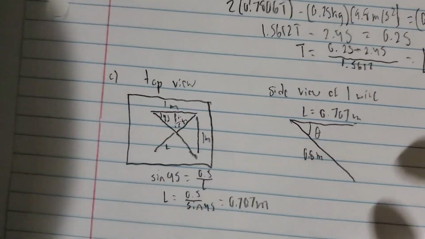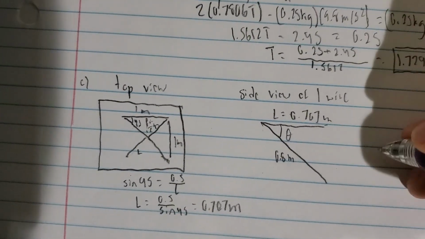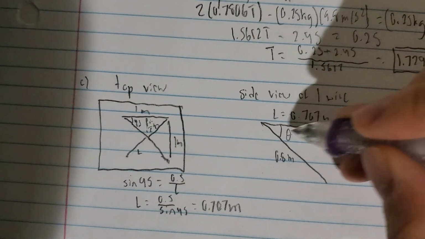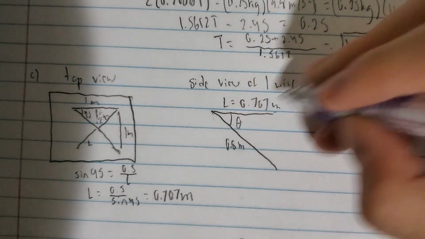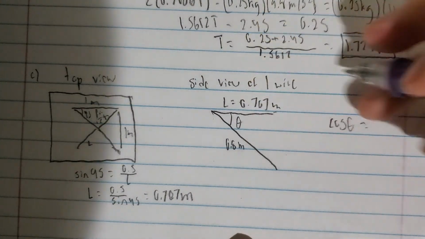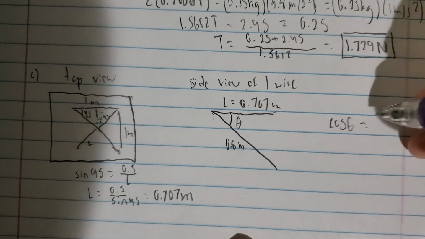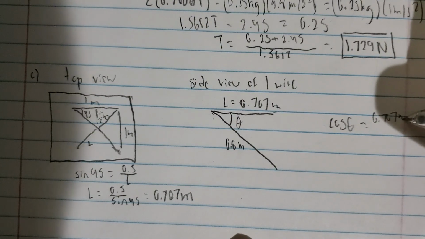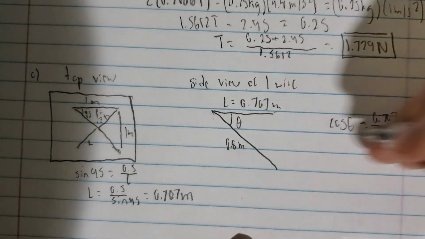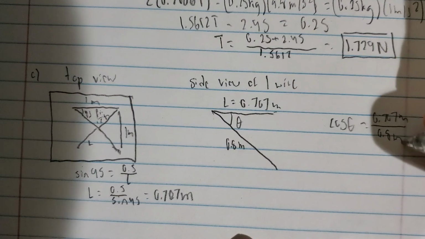So we can use cosine to find our angle. Cosine of theta is equal to adjacent, which is L, 0.707 meters, over the hypotenuse, 0.8 meters.